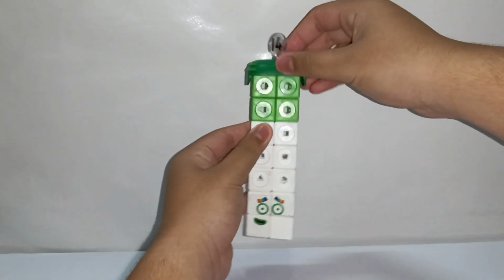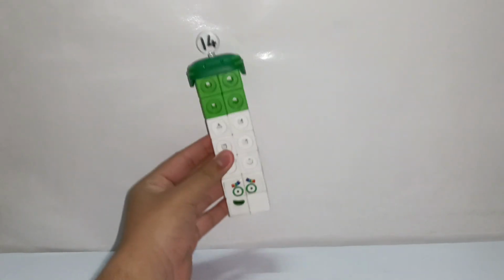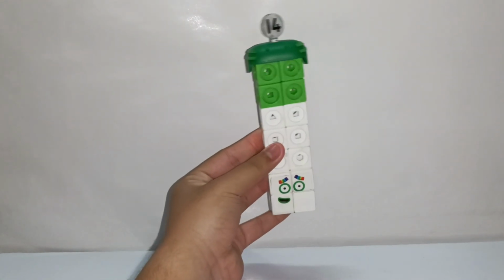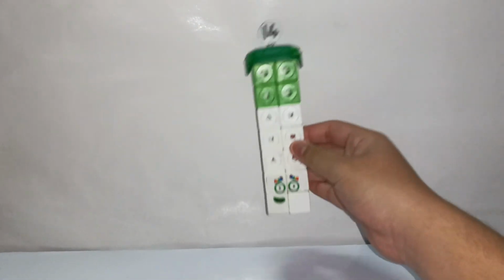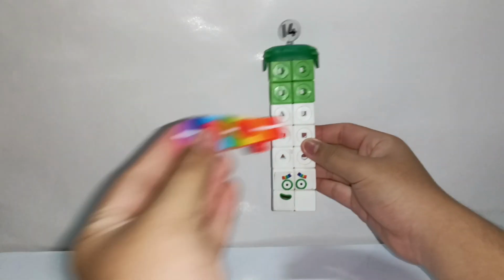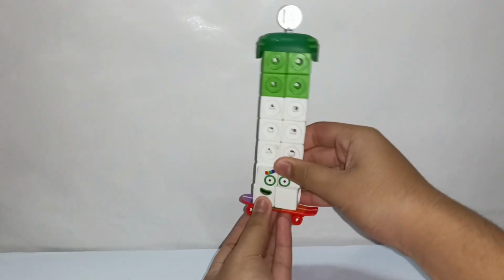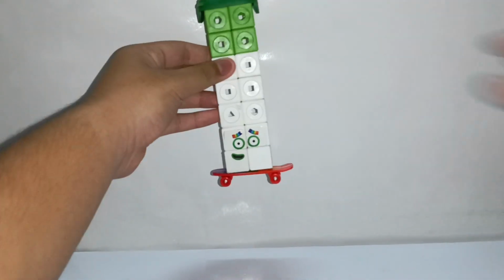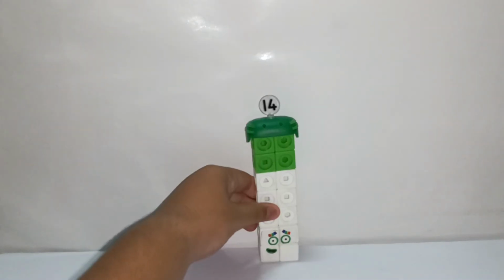Number block 14 is made out of 7 lots of 2s. That's why he has 2 rainbow eyebrows to represent that 2 7s are 14. But 14 has the helmet, which means he's a member of the Skater Club. He is the first member of the Skater Club. He loves to skate all the time. Whee! Let's take off the skateboard.